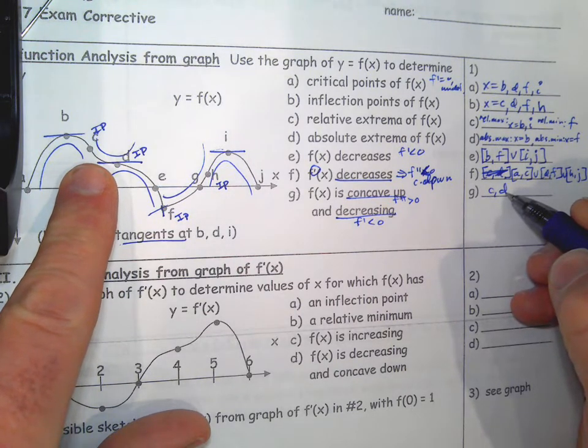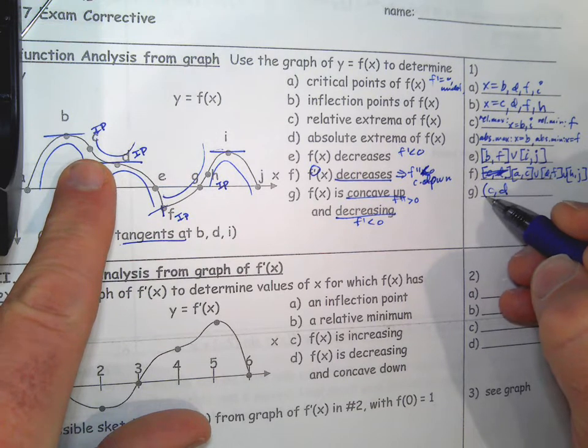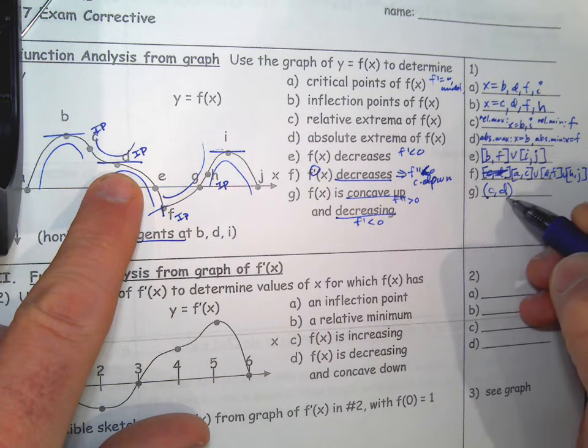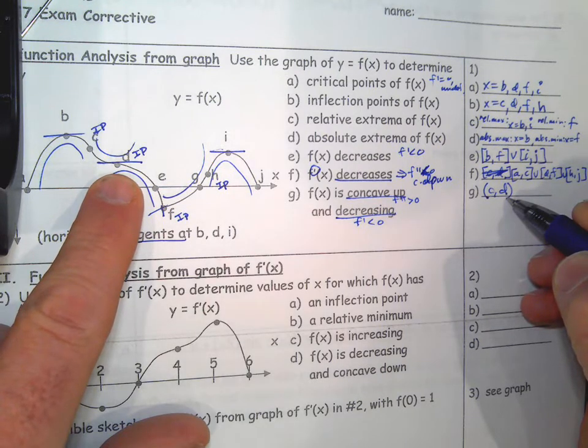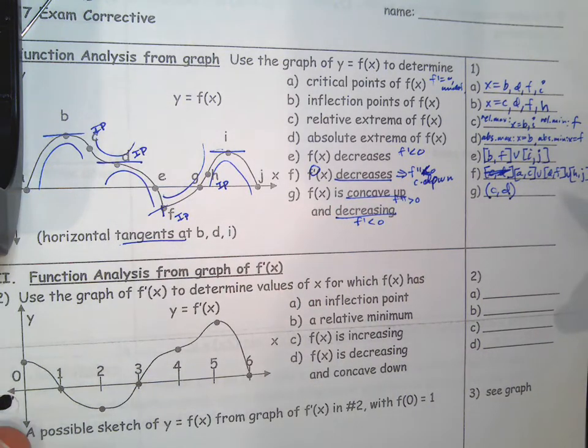Now, is it concave up at C? No. So we don't include it, even though we include it for decreasing. At D, we would include it for decreasing, but is it concave up? No. So that's decreasing concave up. And I think that's it. It's the only interval. All right, next one.